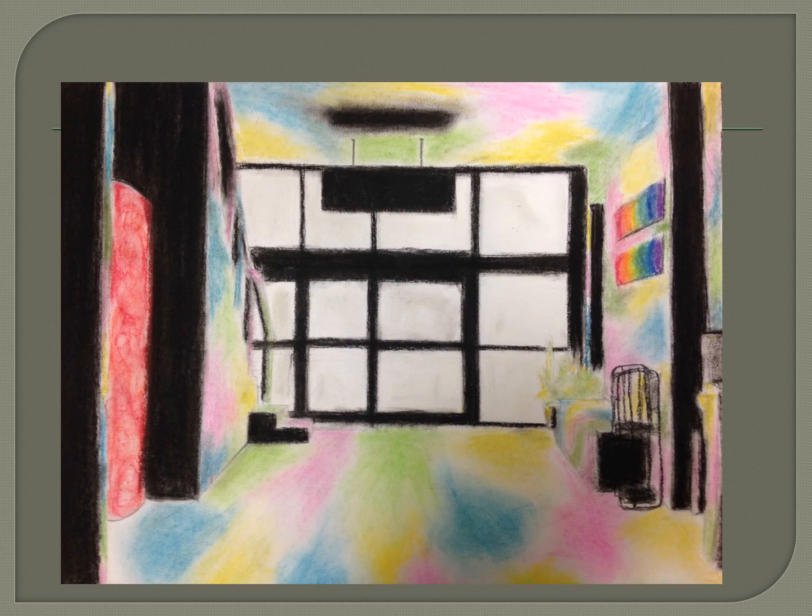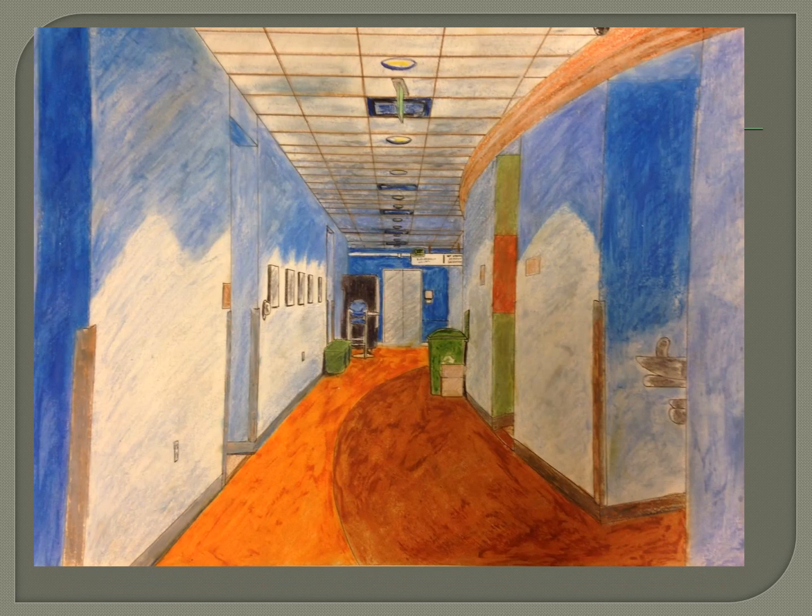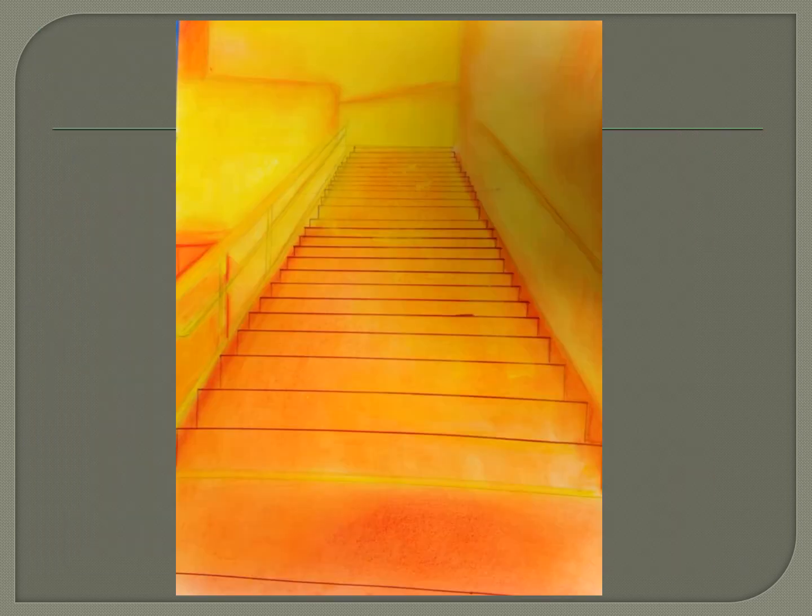skill set. This student used watercolor pencils, and those are the pencils. I'll show you how to use them, but you draw with them, and then you go back with a brush and water, and you can blend them together. So I think it made a nice effect for this type of drawing.